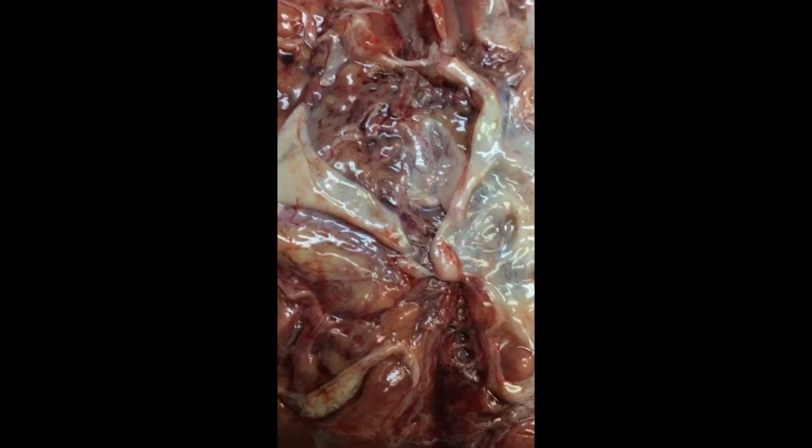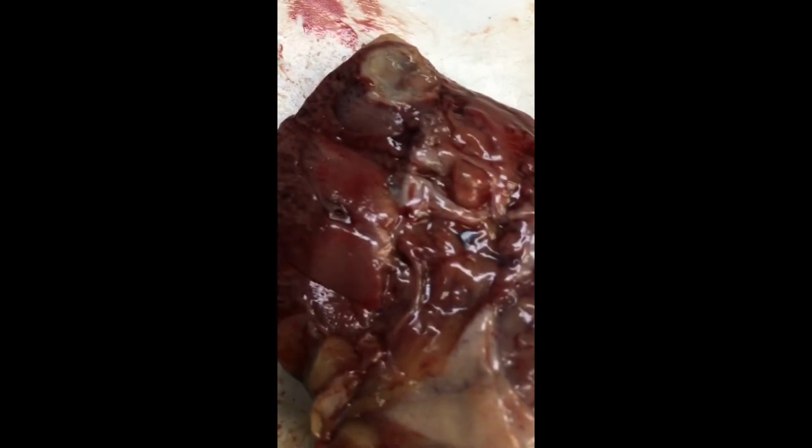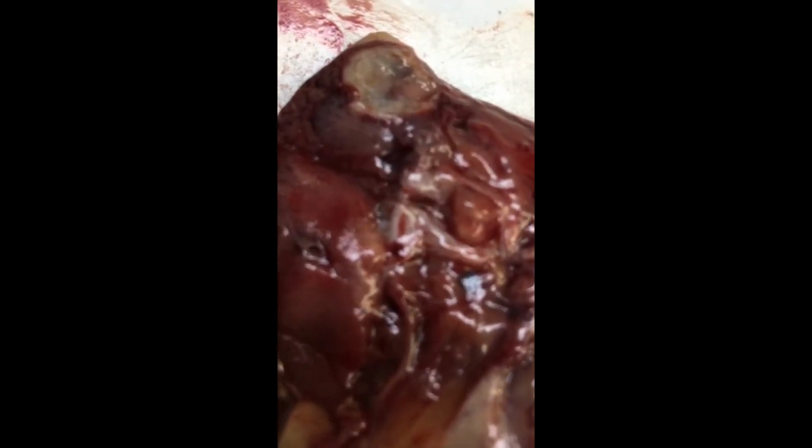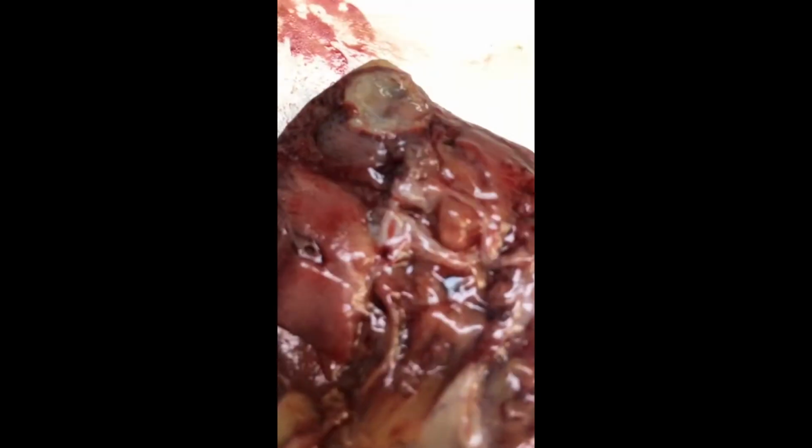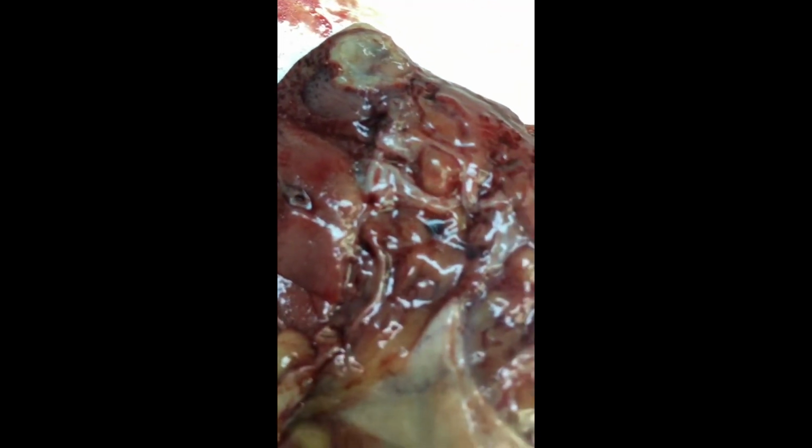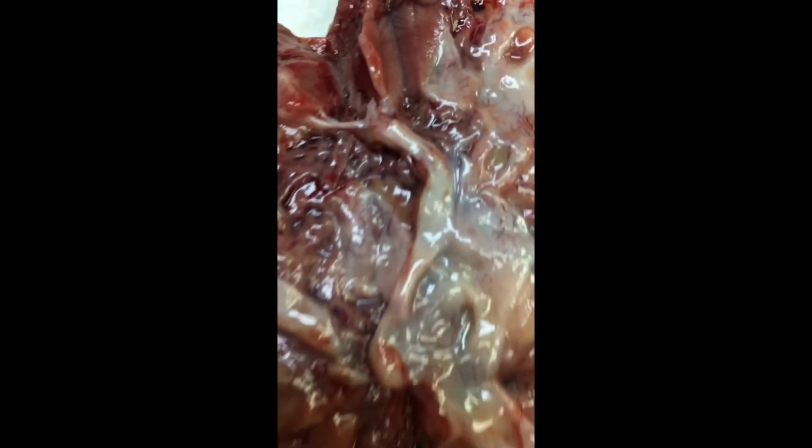This is the open section of the kidney, and right here there's some sort of a cystic lesion. That could be just a benign degenerative cyst, but we want to make sure that it's not some sort of neoplastic cyst, but it's only 1 centimeter.